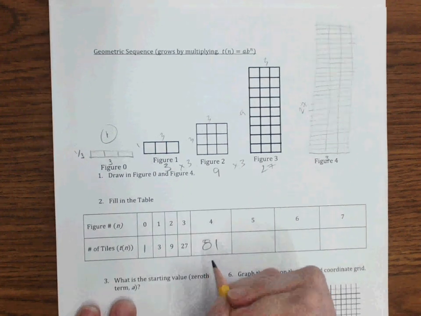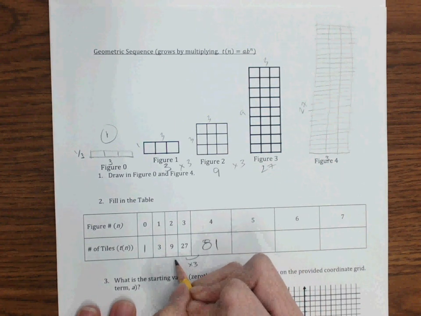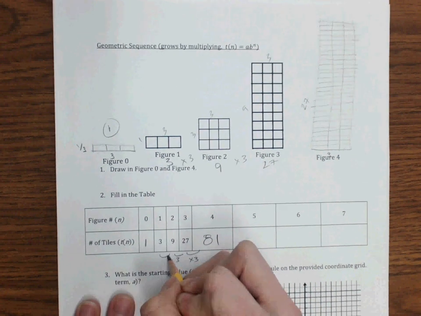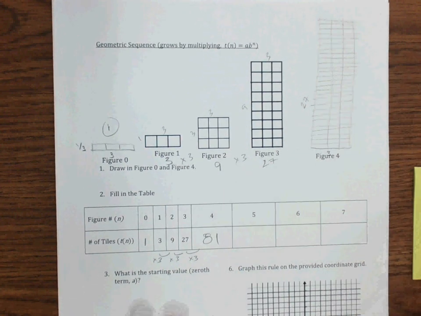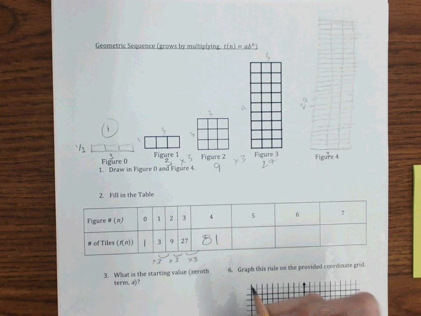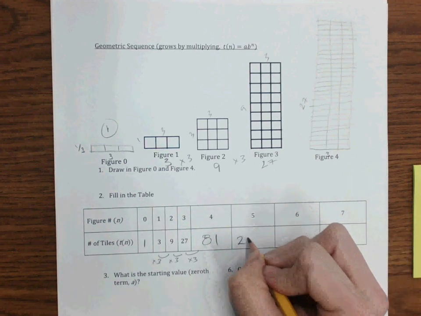Now that I've got it in a table, I can look to see. I'm just multiplying by 3 each time, right? Just times 3, that's all that I'm doing. So then 81 times 3, so that's going to be 243.